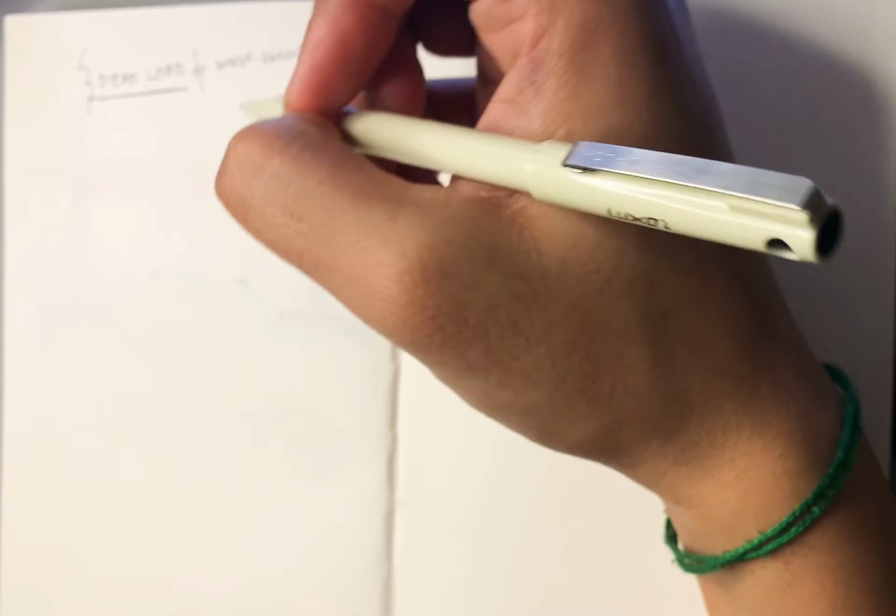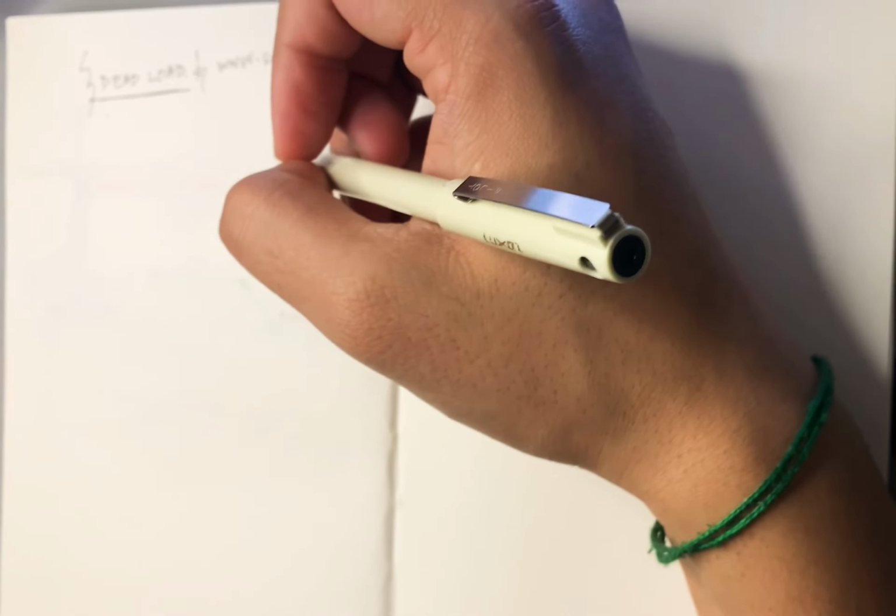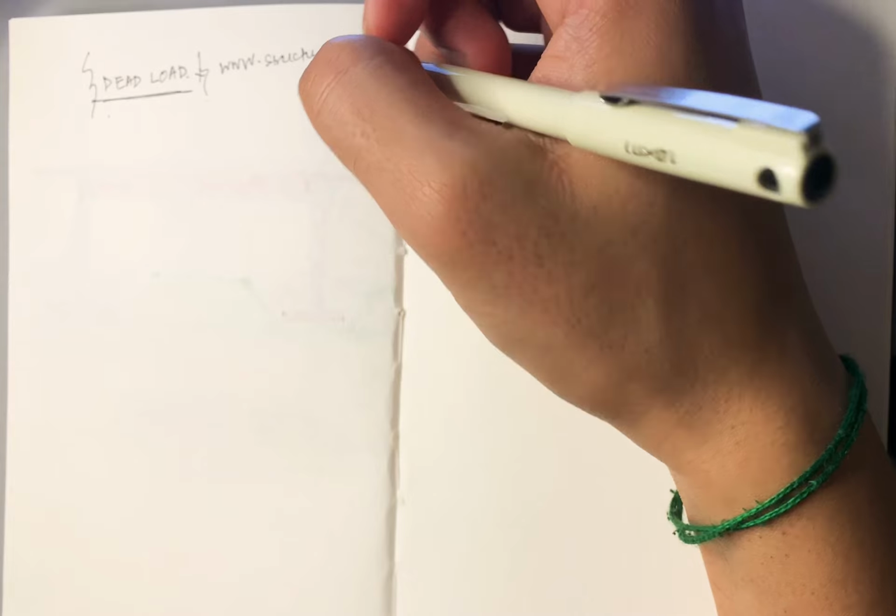The best way for an engineer or an architect to convey an idea is to draw.